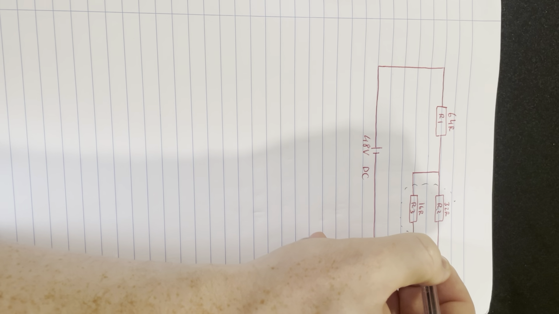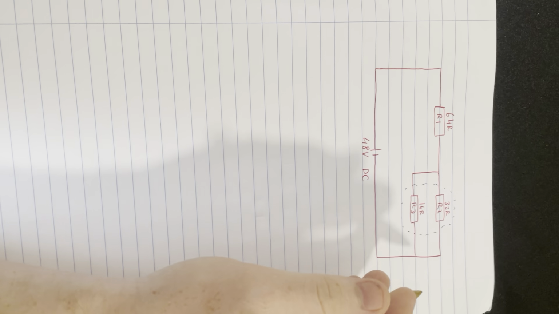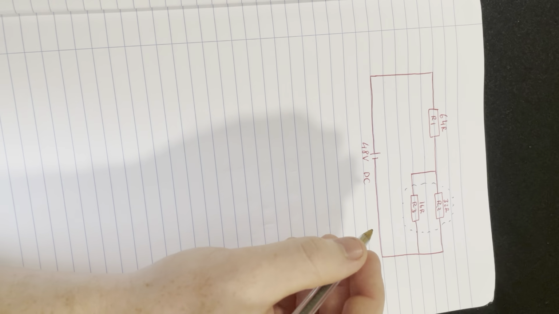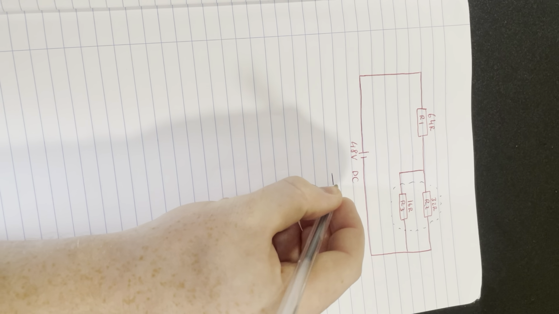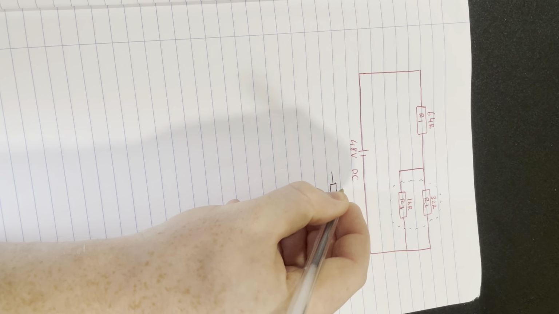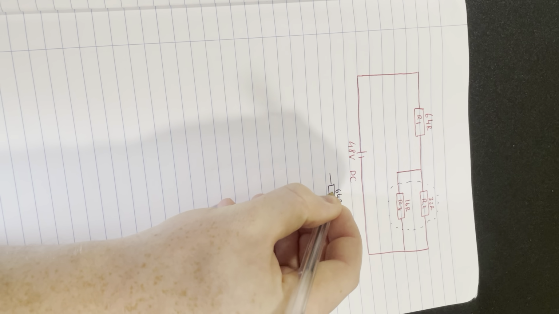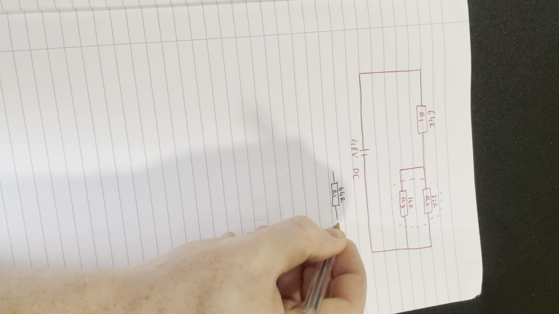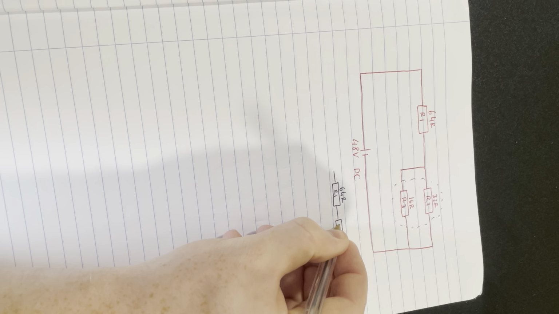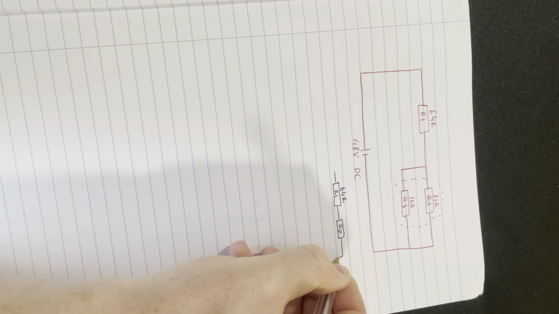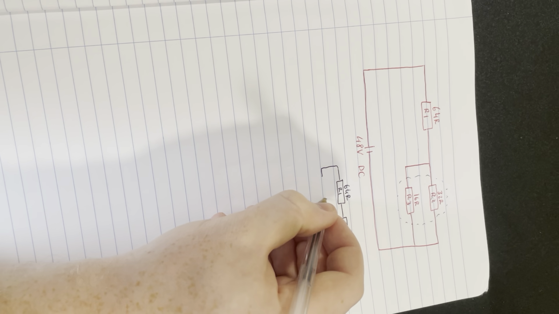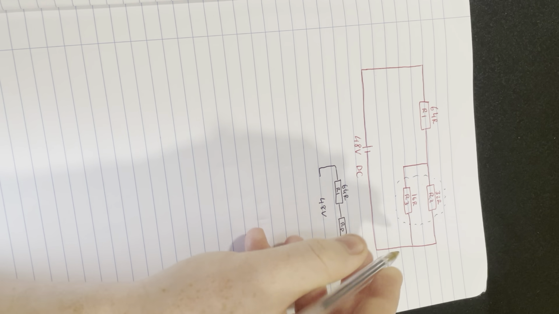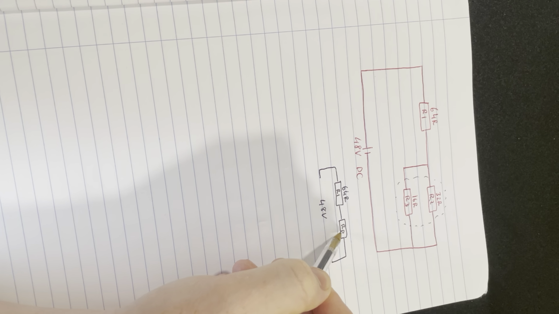I know my hand's going to be in the way for half of it, but you can redraw the whole thing. You can say this is 64R still, that doesn't change. And then you can call this one RP, RP being parallel circuit. So now instead of parallel and a series together, you have two series.